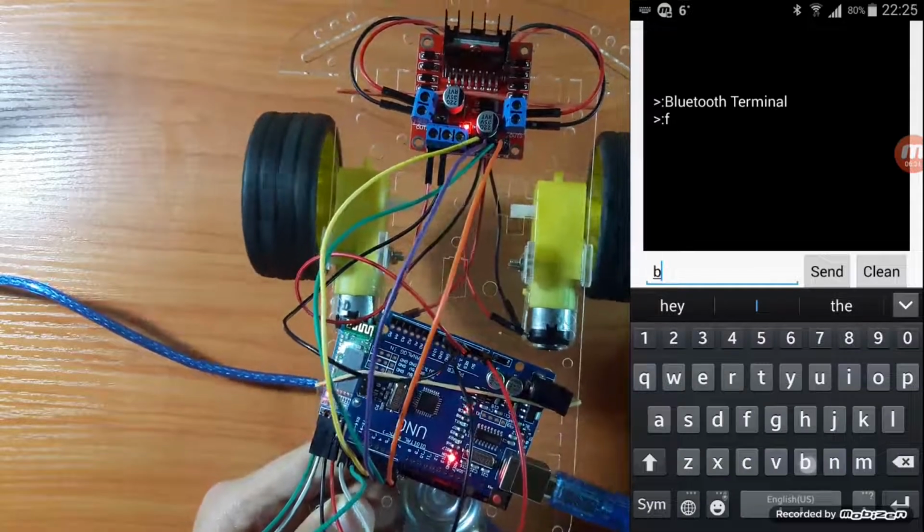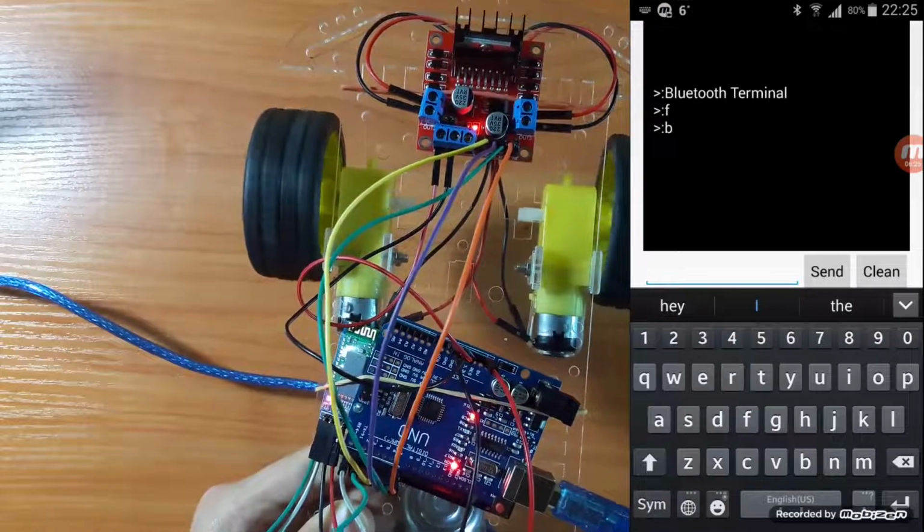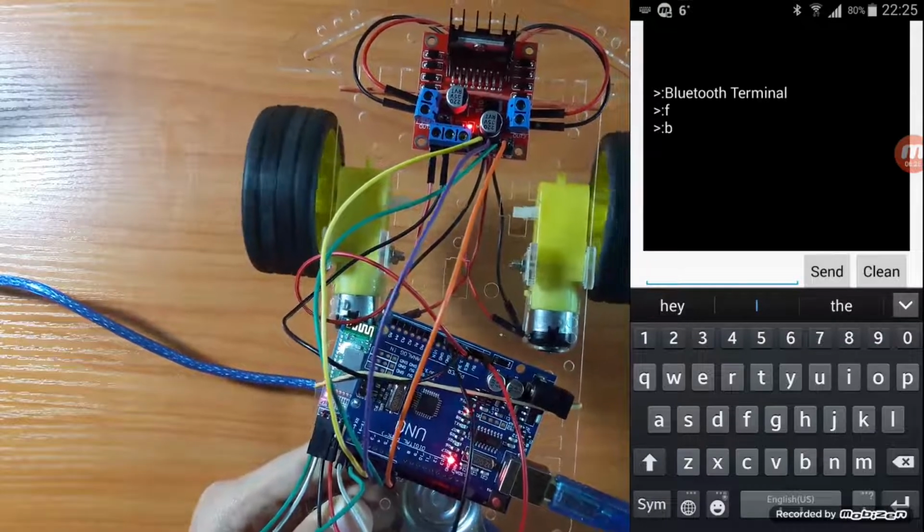Send command B. As you can see, now it's moving backward.